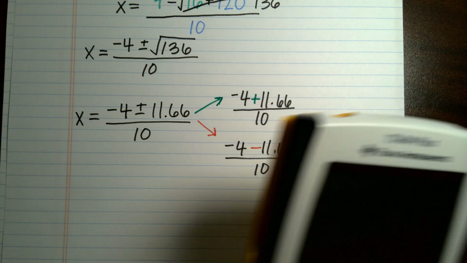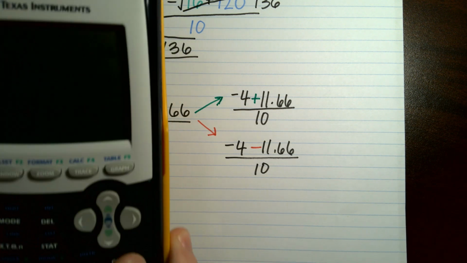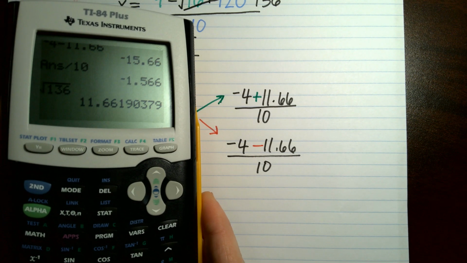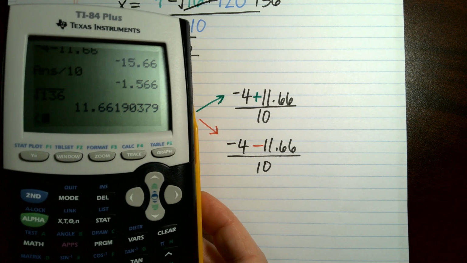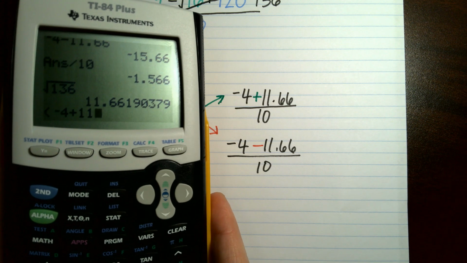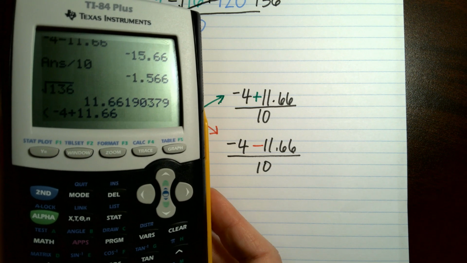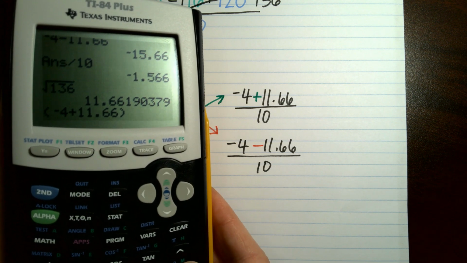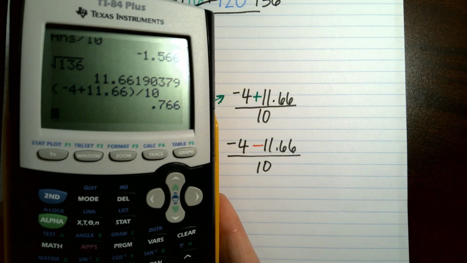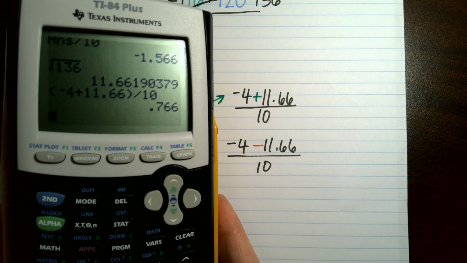Okay, so here's a couple different ways we could do it. We could type parentheses in and do -4 plus 11.66, and then all of that divided by 10. We'll get our answer there, 0.766.